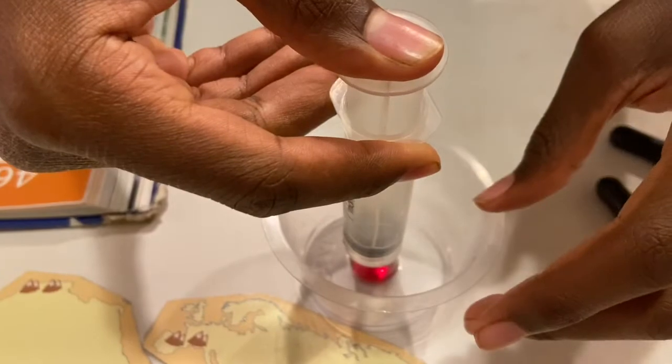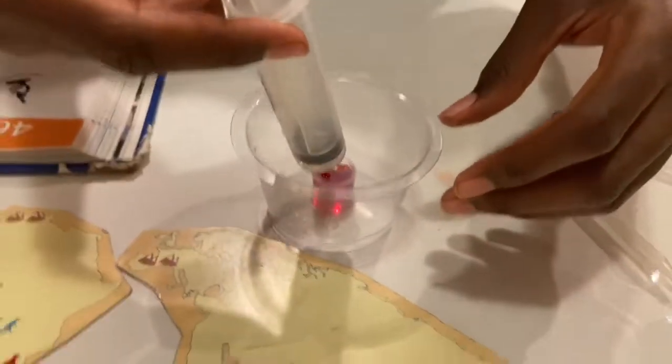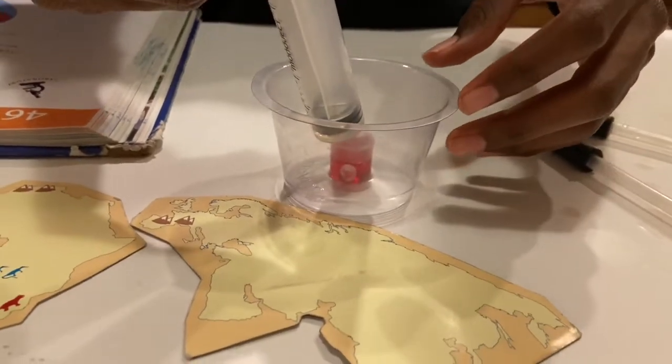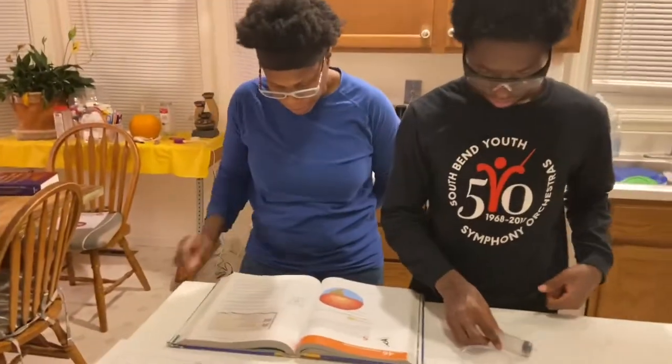Go slow. You wanna go all the way to the top though. All the way to the top. Look, you do a tiny bit more. There you go. That's perfect. That's perfect, young man. Okay, what's next?